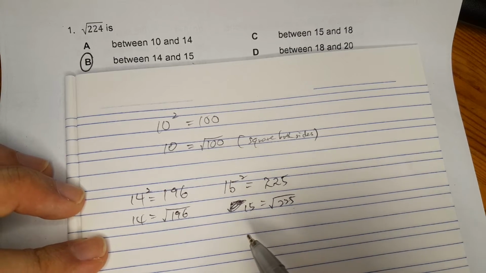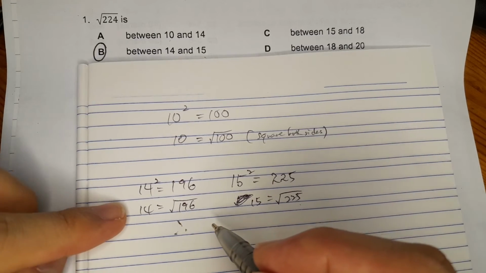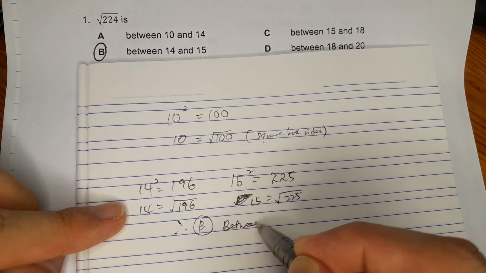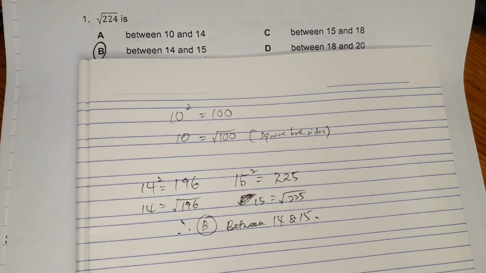Now this is already a simple range between numbers you can compare. So immediately you can determine your answer is B, between 14 and 15.